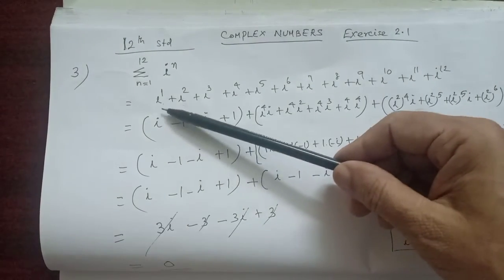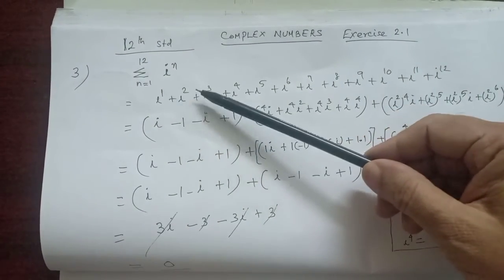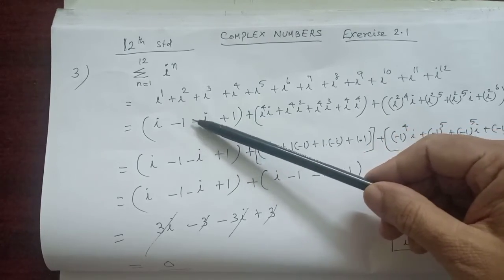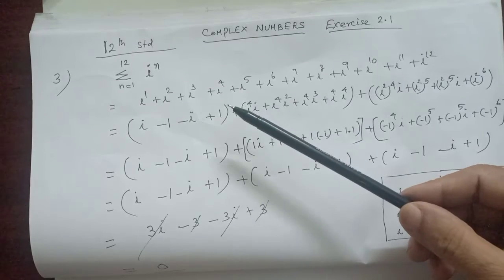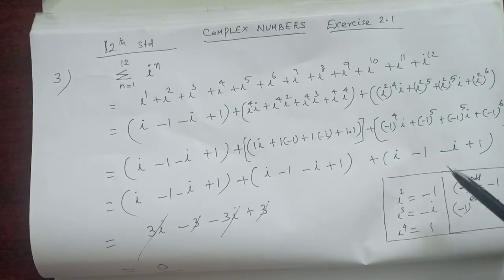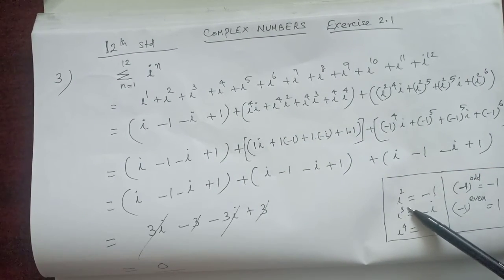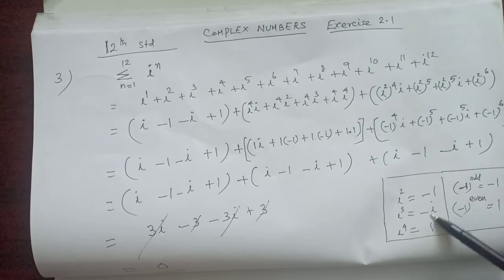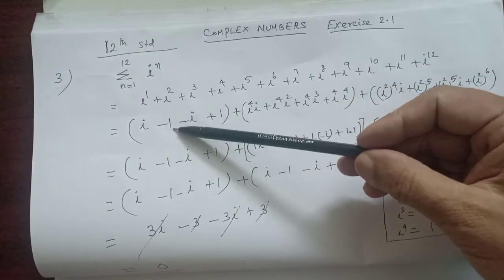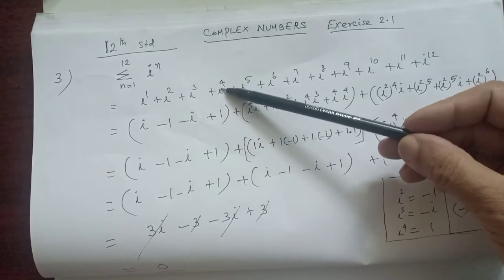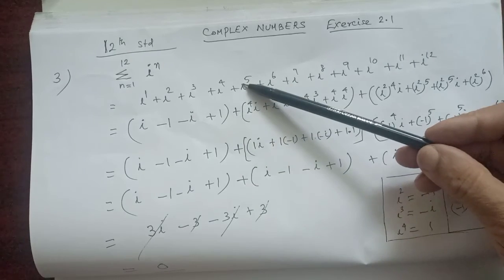First term: i power 1 is i, i square is minus 1, i cube value is minus i, i power 4 is equal to plus 1.